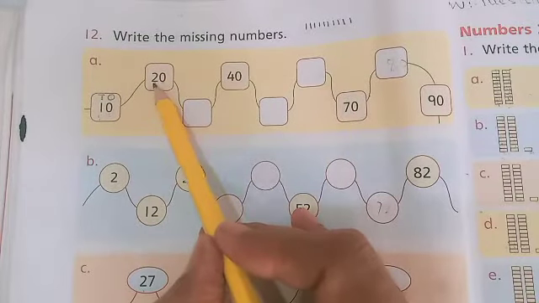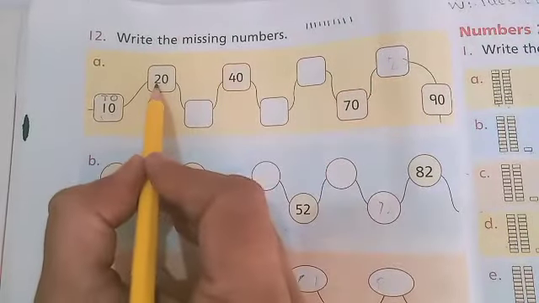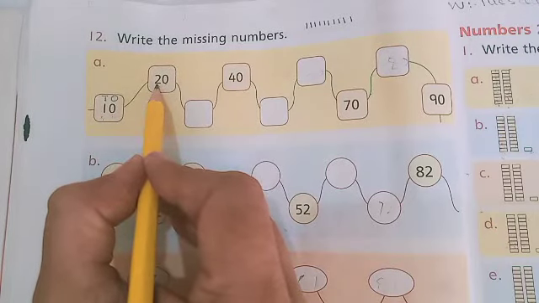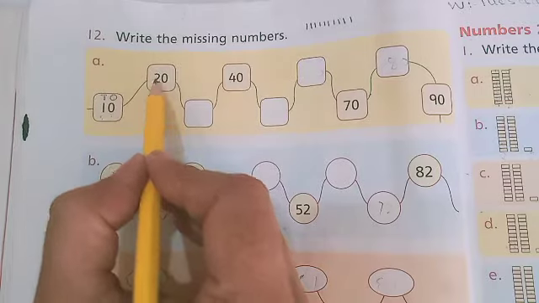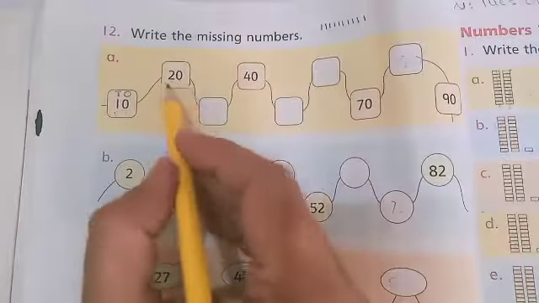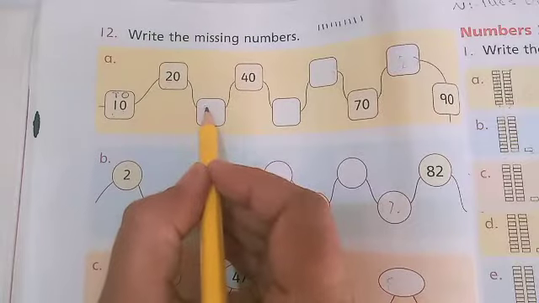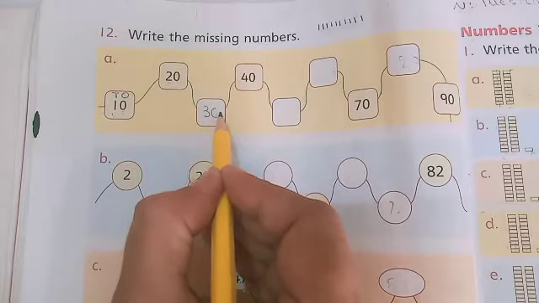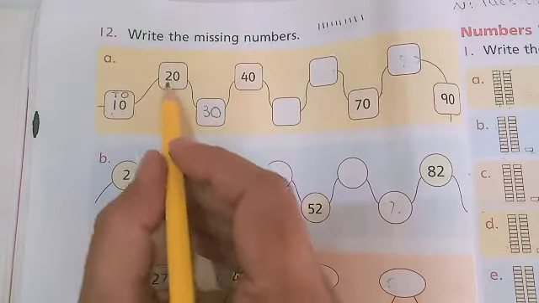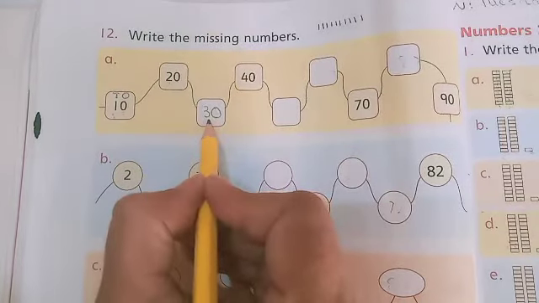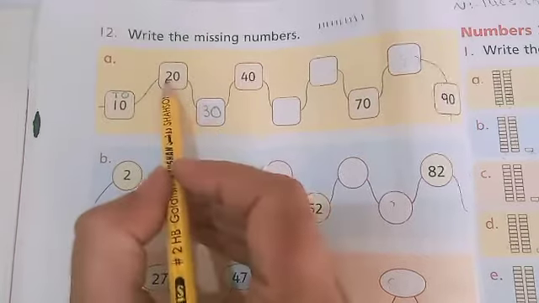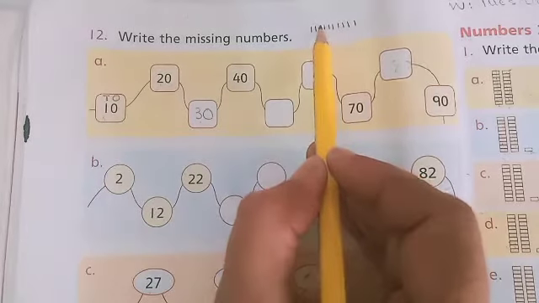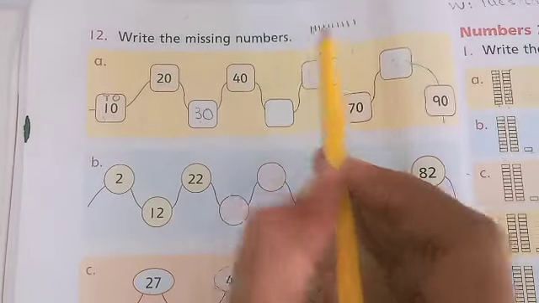20. You will have to change. 10 is here. I am going to add 10 more. 20 is here, so we'll write it here. 2 is here. What comes after 2? 3 will come. I will write it here. I am going to add 10 more. We can say here is 30. The answer is 30. You can check it this way. 20, 21, 22, 23, 24, 25, 26, 27, 28, 29, 30.